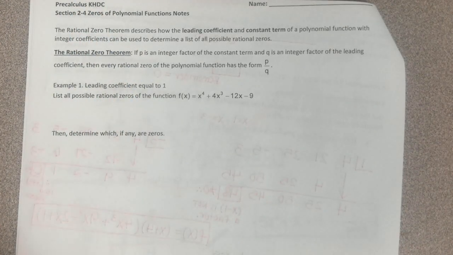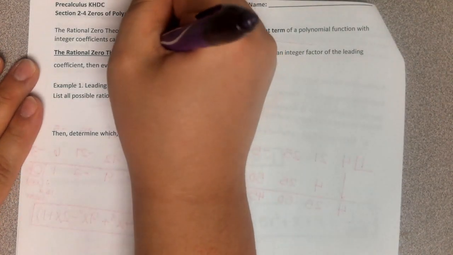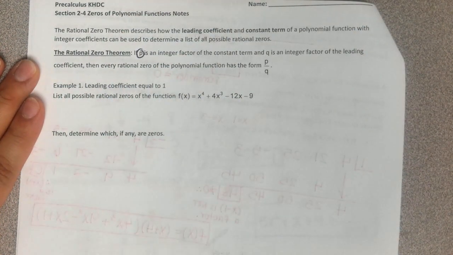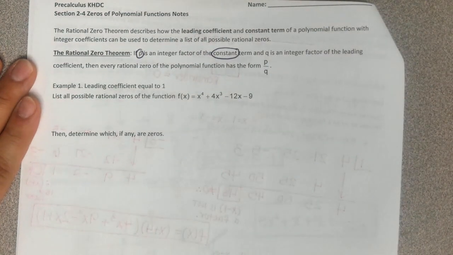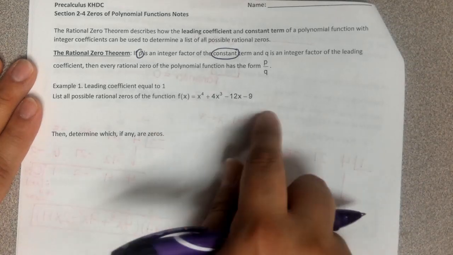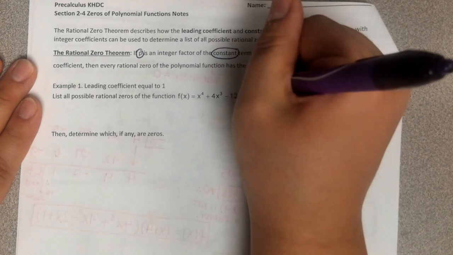What I need you to know is in order to figure out what the factors could be, you are going to have to do the rational zero theorem. I just need you to circle P. P is your constant. What is a constant? No x. So in this equation right here, which one's P? Negative 9.